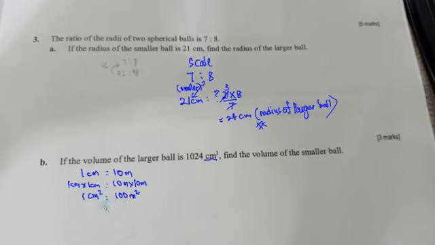Let me repeat: from a linear scale where 1 cm represents 10 meter, I have converted to 1 cm squared representing 100 meters squared. So from a linear scale, I have changed to an area scale.